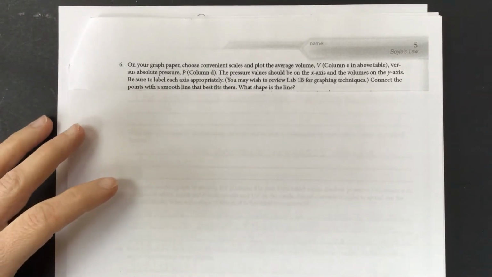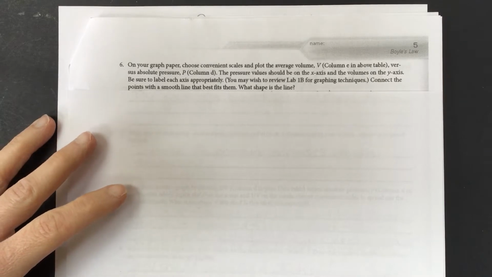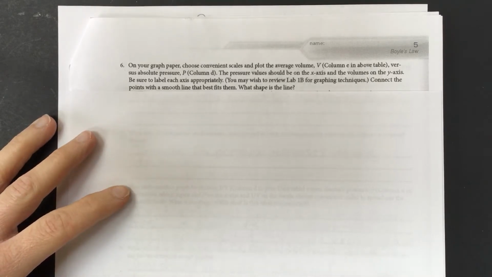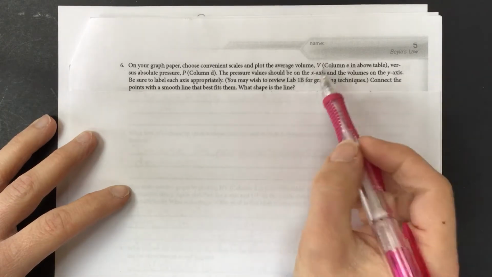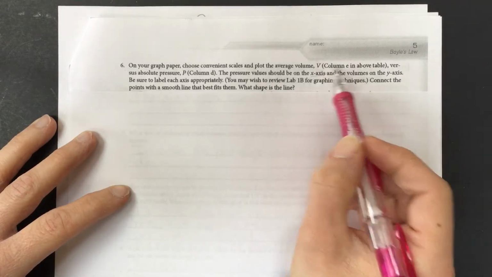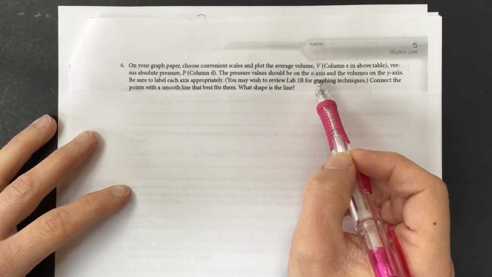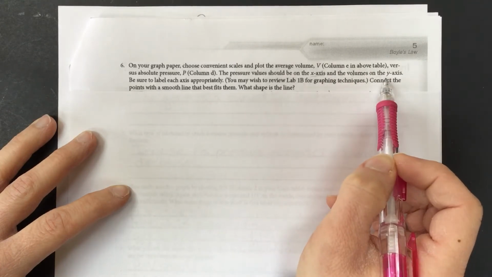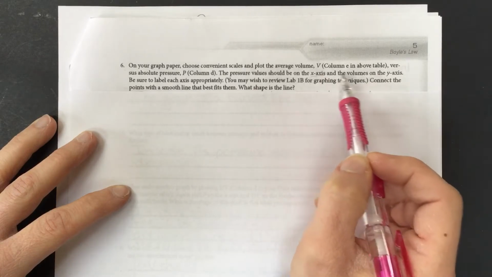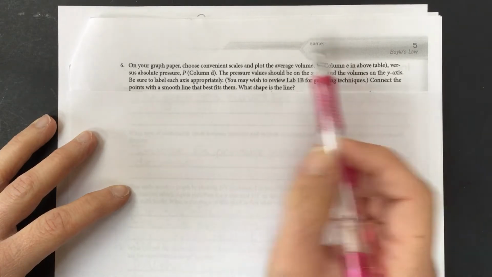So on your graph paper, choose convenient scales and plot the average volume, which is column E in the above table, versus absolute pressure, P, which is column D. The pressure values should be on the x-axis and the volumes on the y-axis. The reason for that is because the x-axis is always our independent variable, which we changed, the pressure, and the y-axis is our dependent variable, which, because we changed the amount of pressure, it changed the volume.